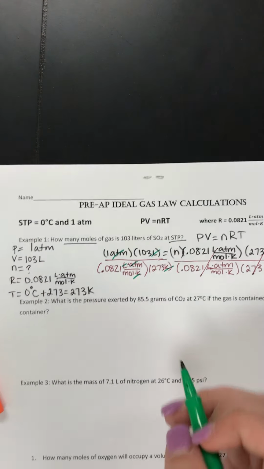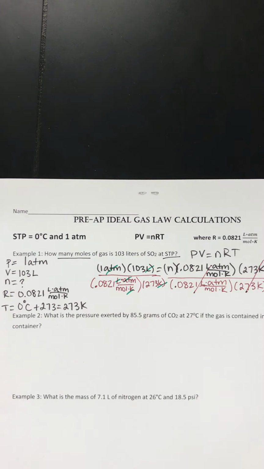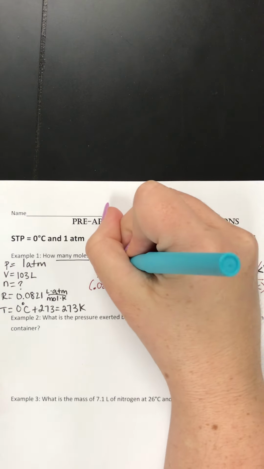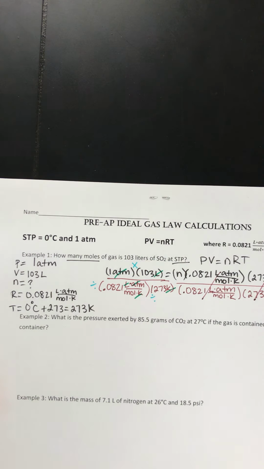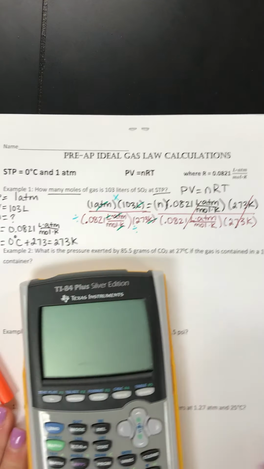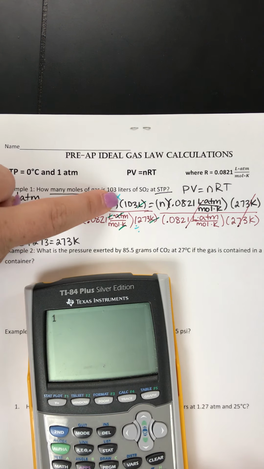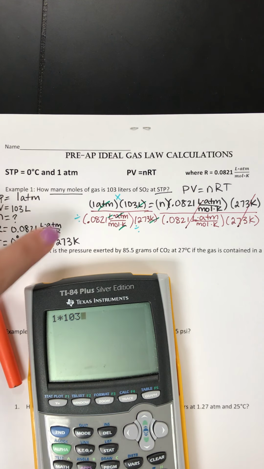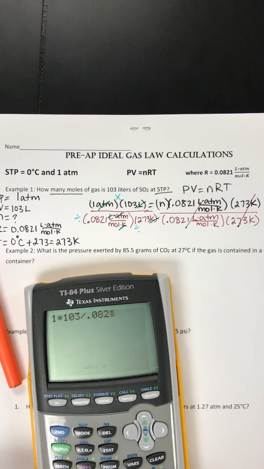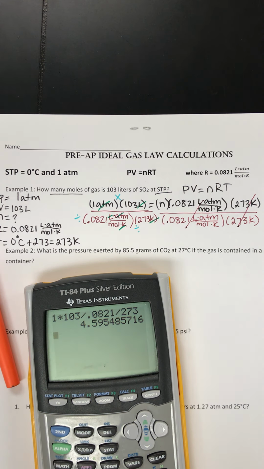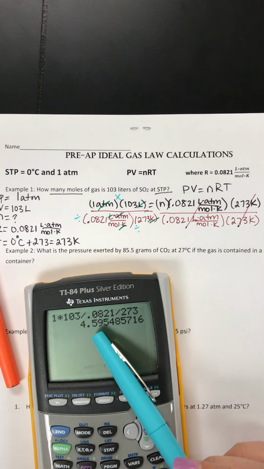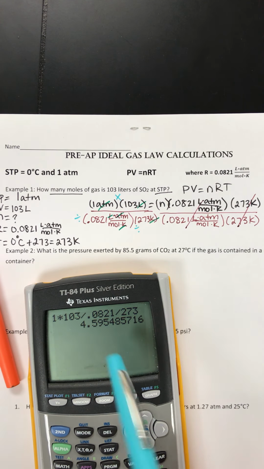Okay, so to solve, I'm going to grab a different color here. To solve, you're going to be multiplying the top and dividing both of the numbers on the bottom. So that is going to be 1 times 103 divided by 0.0821 divided by 273. All right, so I get 4.595485716.